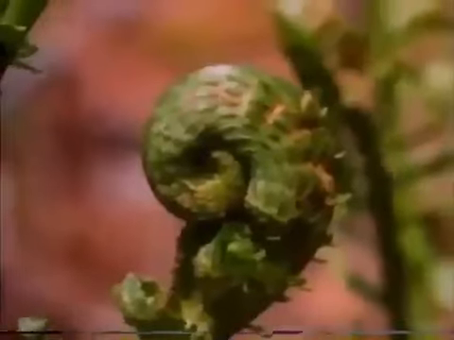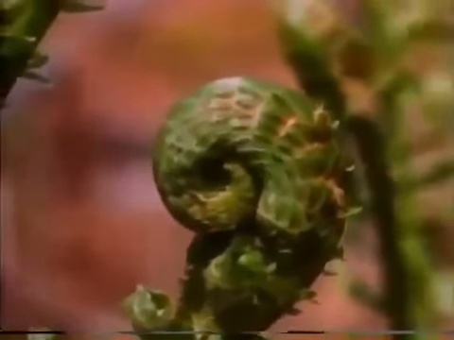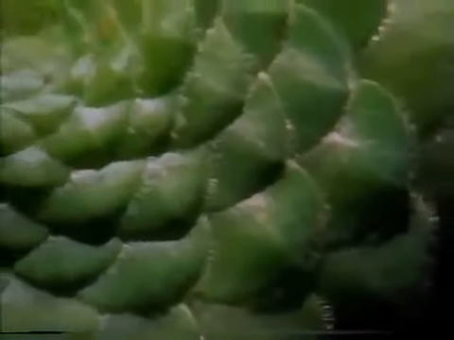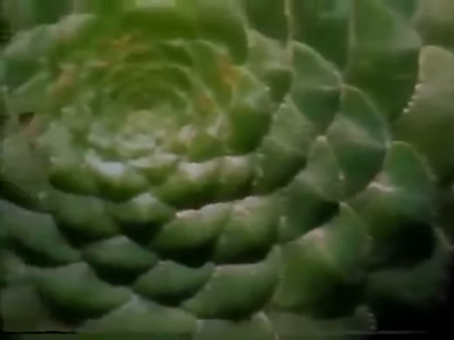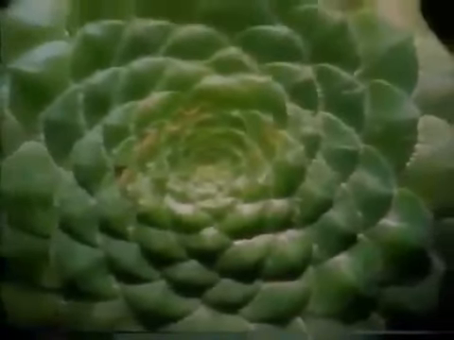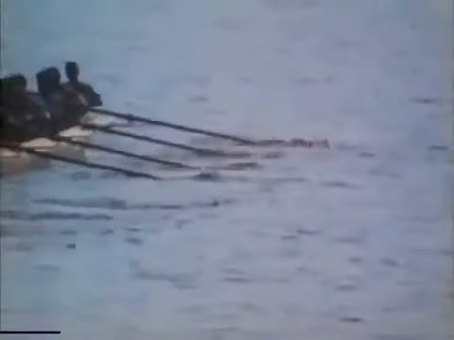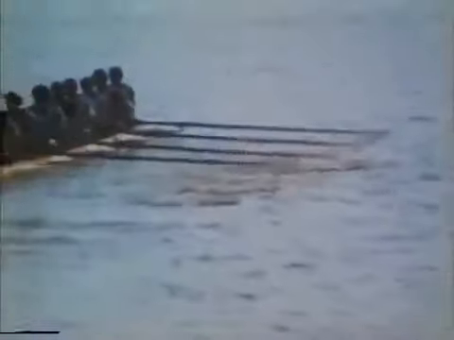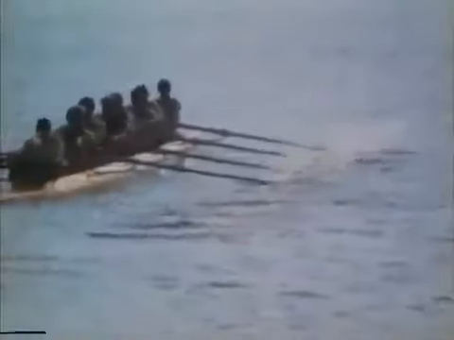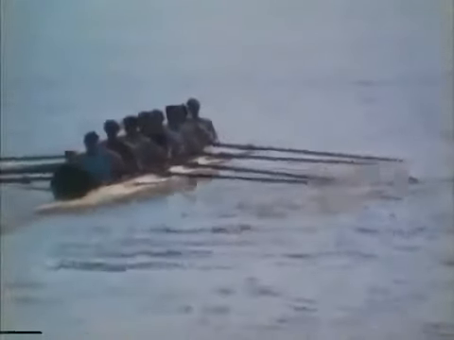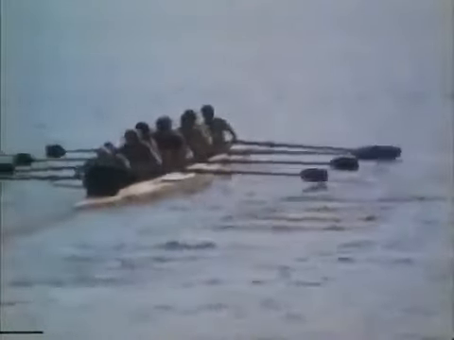The order of their growth makes the spiral pattern, just as the tight wrapping of a young fern and the increasing size of the leaves on this succulent plant are ways of growth that make spirals. The oars of the rowing scull make another shape that is closely related to the two-dimensional flat spiral seen on the surface of the water.